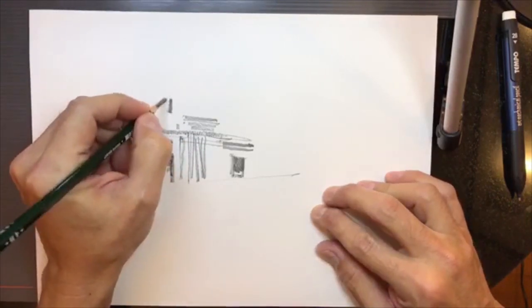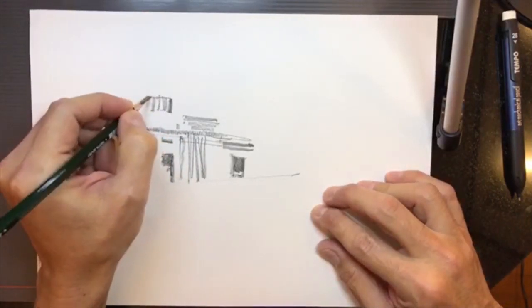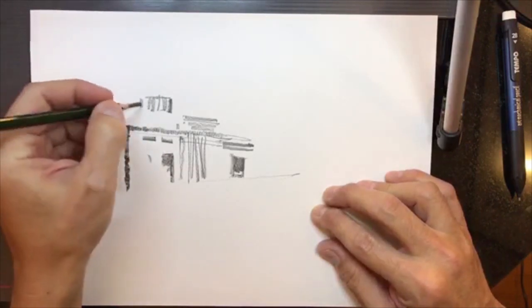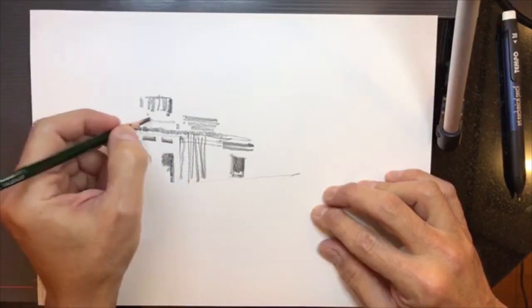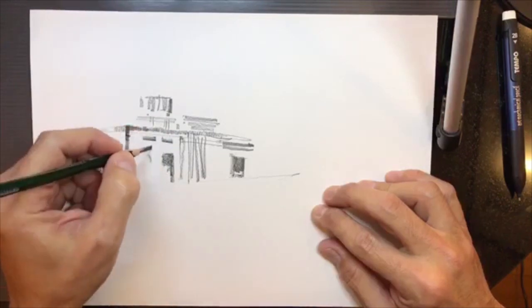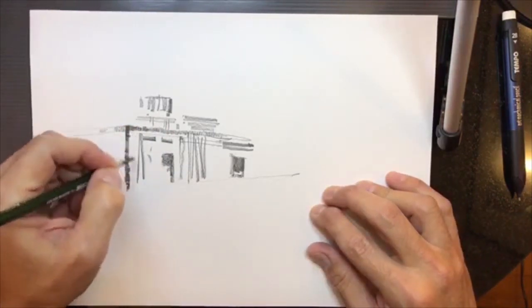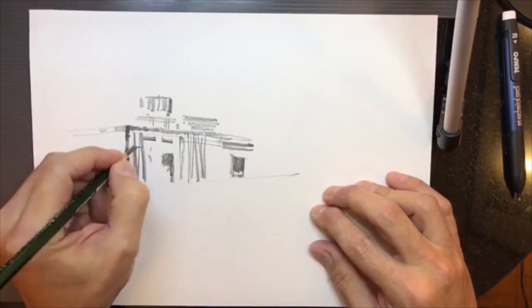Change the direction of your hand, you see. When you change the direction of your hand, we get a different line, a different size of the line.